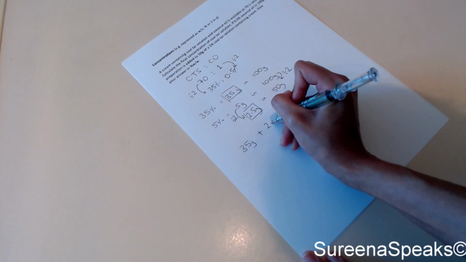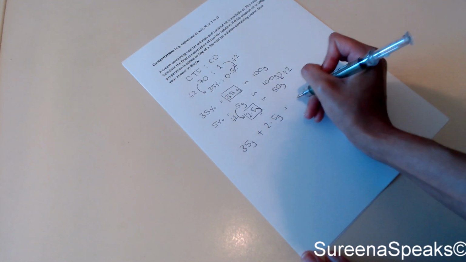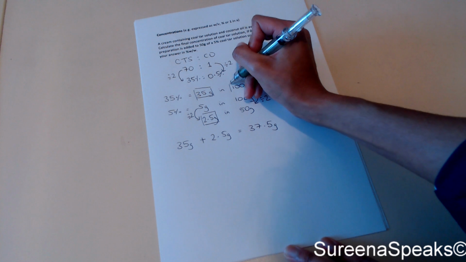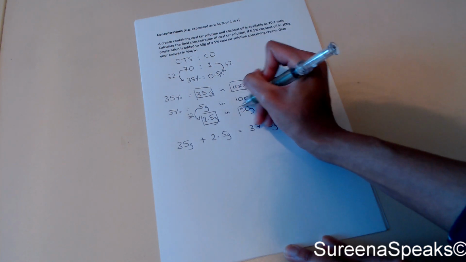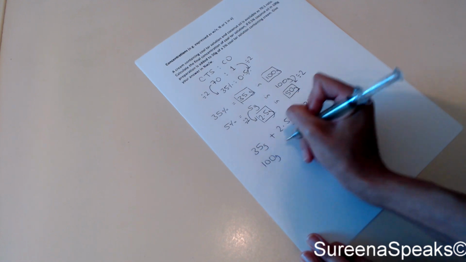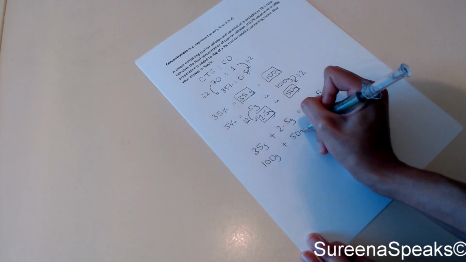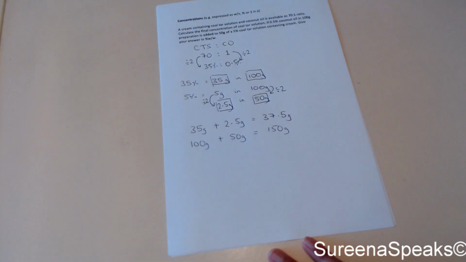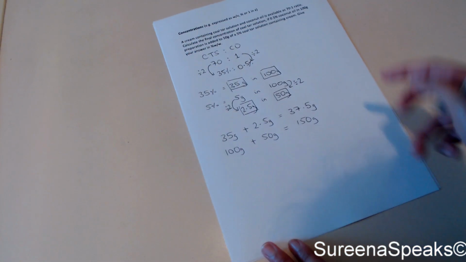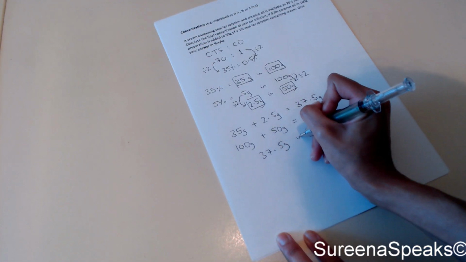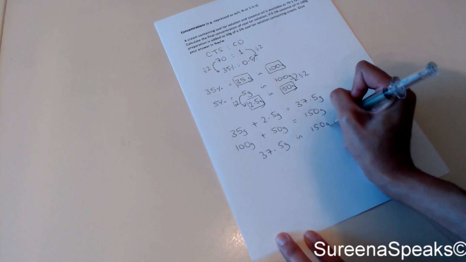So we're going to add them to leave us with 37.5 grams. We have 100 grams and we have 50 grams. So that too we'll add together and end up with 150 grams. So now what we actually have is 37.5 grams in 150 grams.